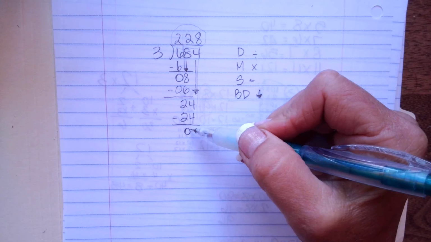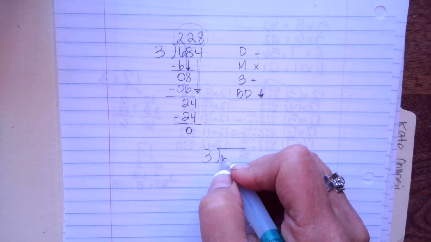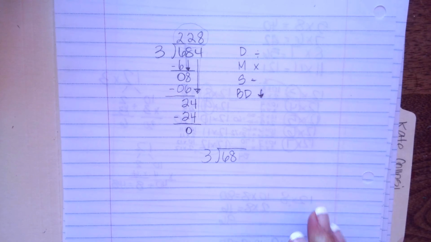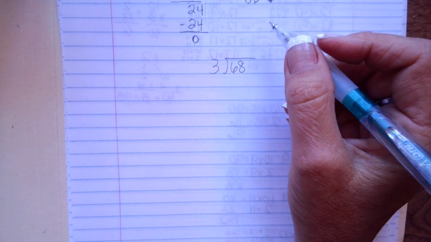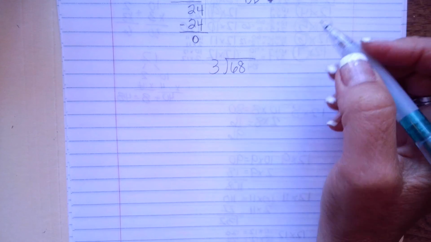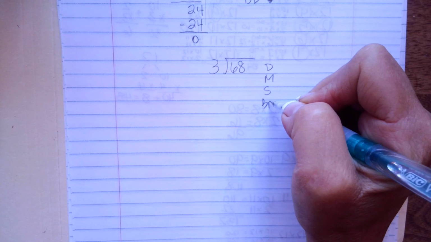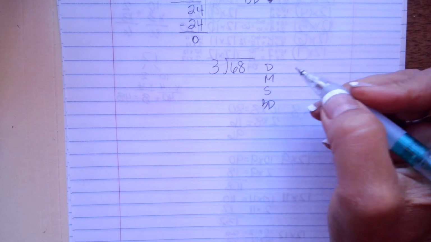If I had a number down here, like I would for this number right here, then that's called our remainder, and I'll show you what to do for that. So we follow our daddy, mommy, sister, brother, dog.